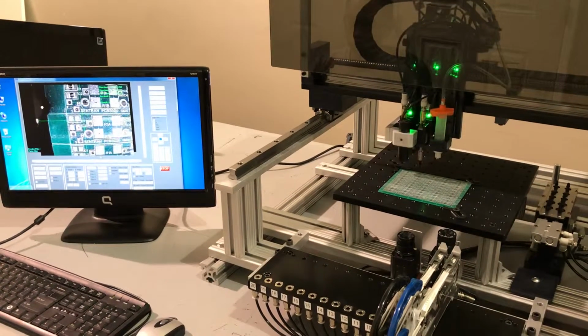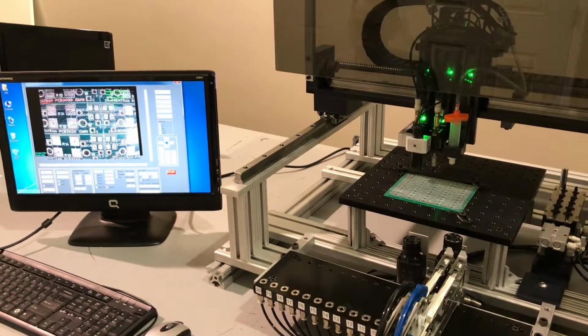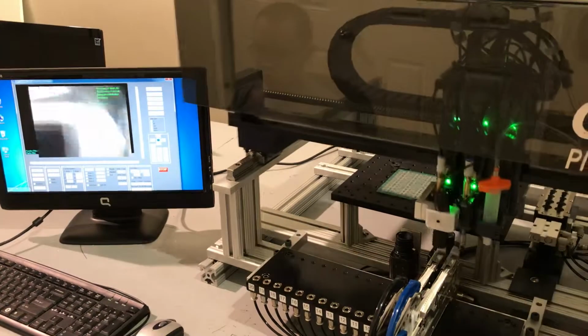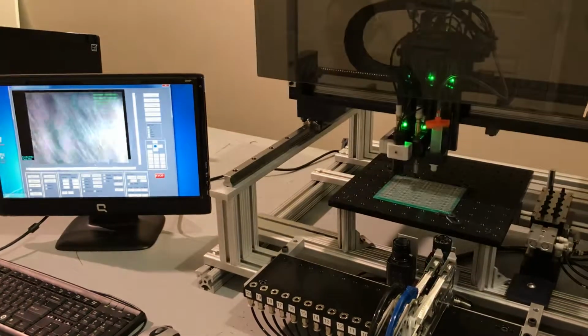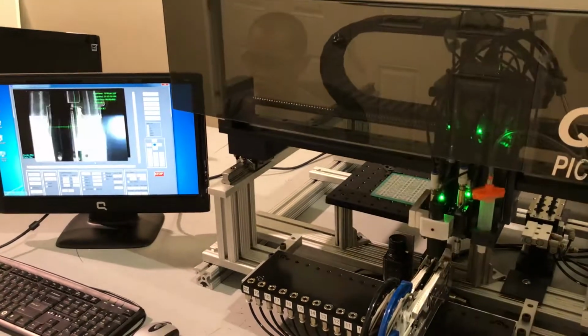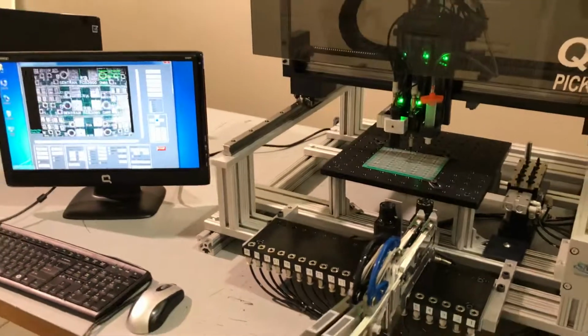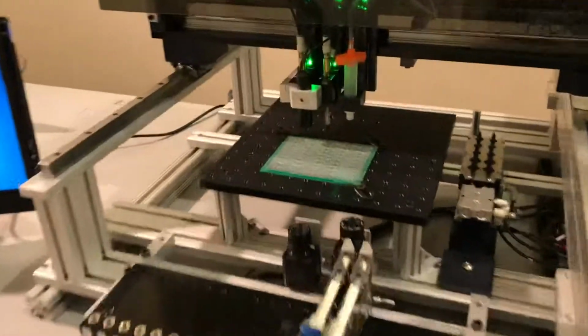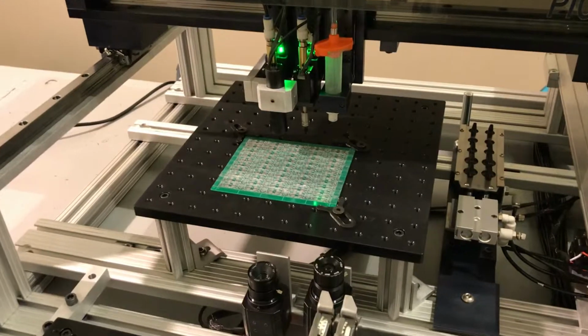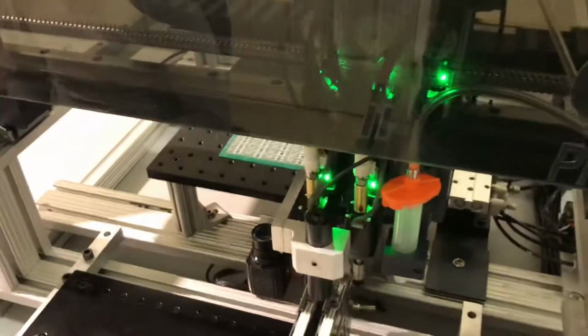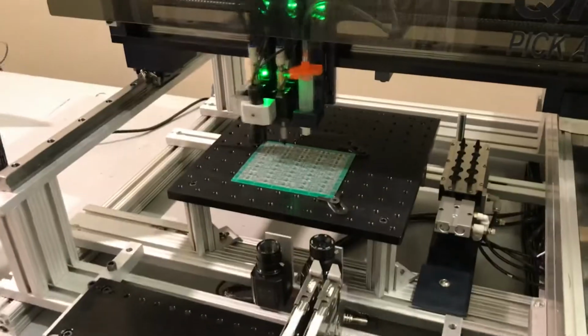Now it's going to check fiducials on Y. This is the first Y. Alright, fiducials are passed. Placing 2, placing 2. The machine's just going to keep going until it finishes a complete panelized circuit board. And this is how you set up a panelized circuit board.